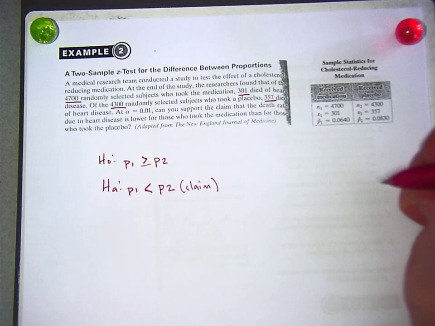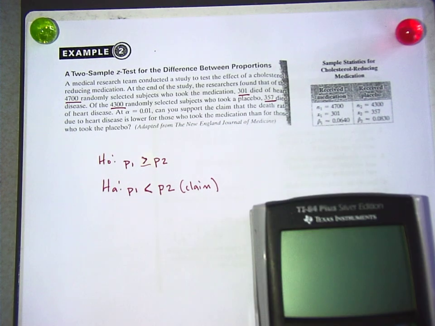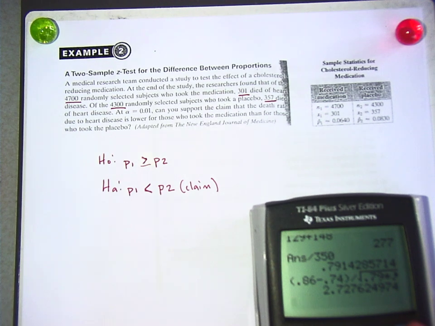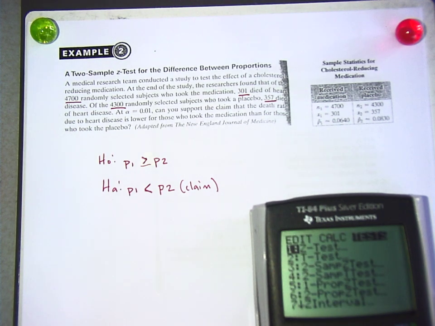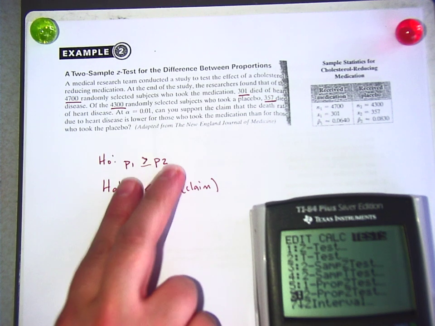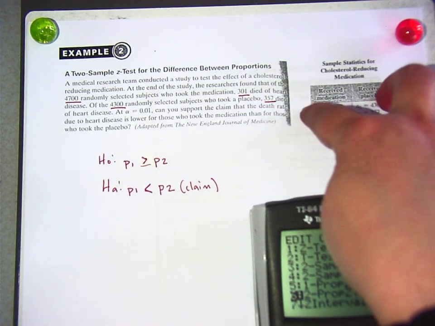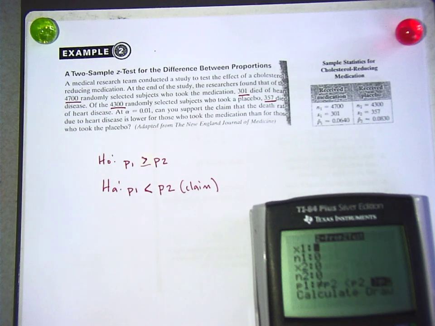Give it a break. All right, let's do this all through your calculator. So go to stat, tests. Which one do you think we're going to pick? Two proportions, because we have two proportions. That's right, because we have two groups. I'm like, do you think it's two proportions? And he's like, nope, 1, you got me.